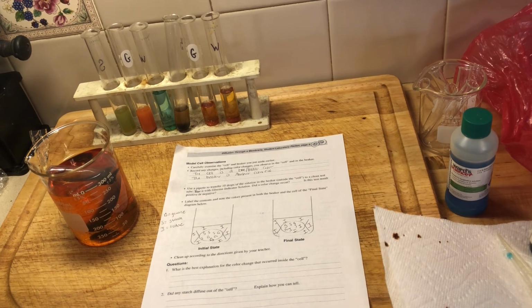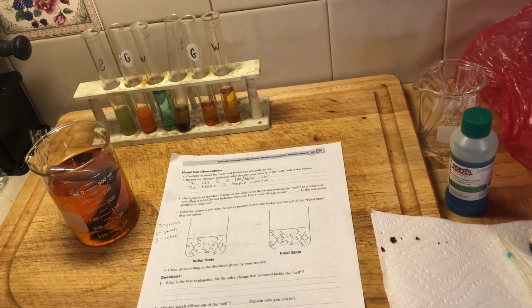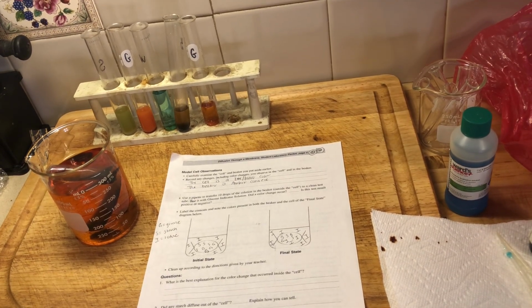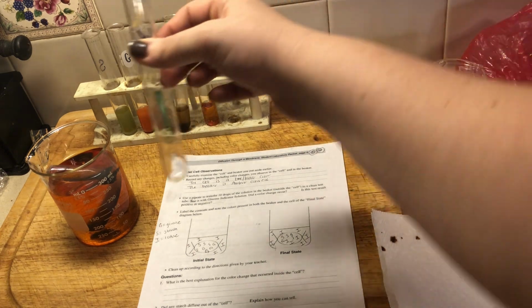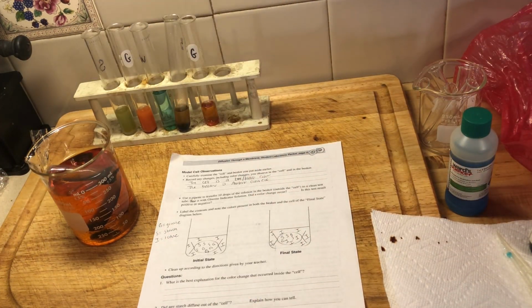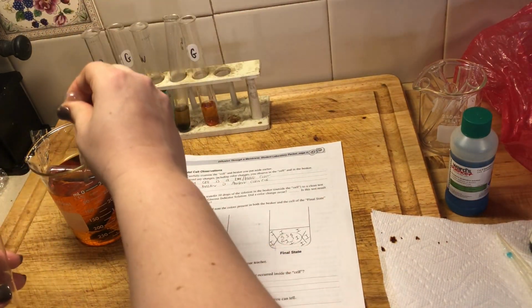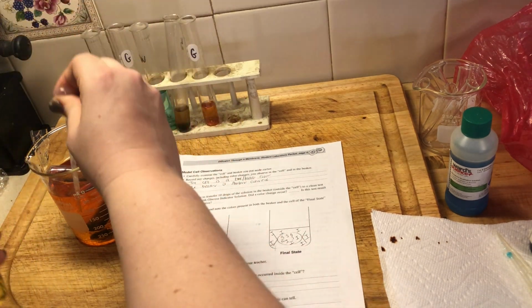So basically what we're going to do is I'm going to take this one here. I'm going to dump this out, clean it real quick. Right, so I have my empty test tube that I just used, and I'm going to take some of the solution from the beaker, this amber colored solution right here, and put it into our test tube.